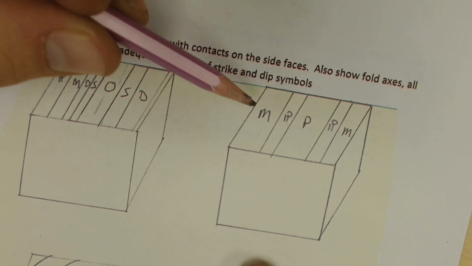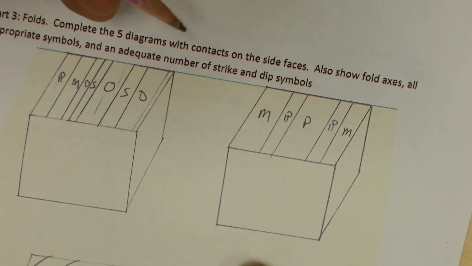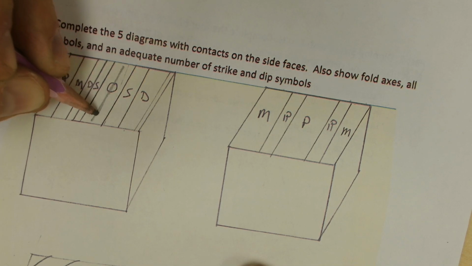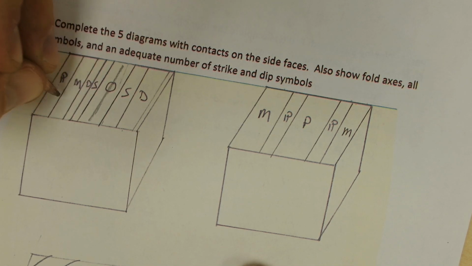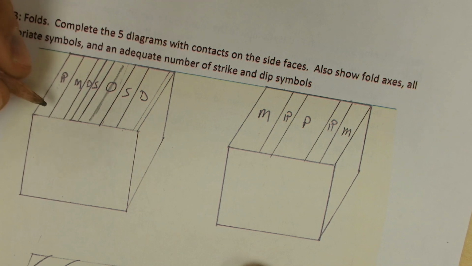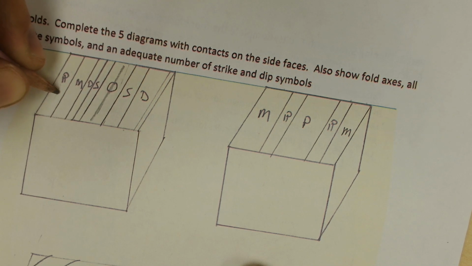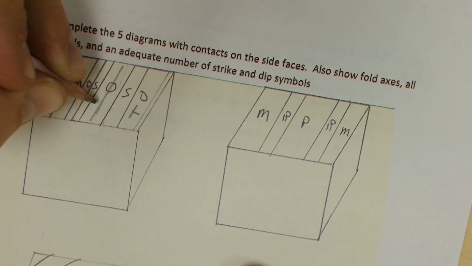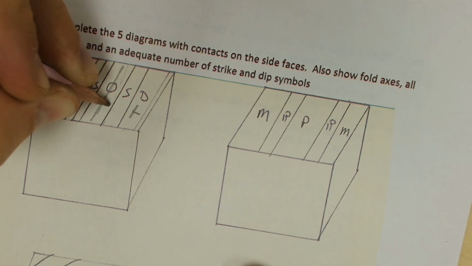Complete the 5 diagrams, contacts on each side to show the fold axes. These fold axes are just going to be lines down the middle. That's a good place to put the fold axis, down the middle. We need a couple of strike and dips. And so if we want to think about that, those rocks got to dip that way. Those rocks are dipping that way, which makes this an anticline.